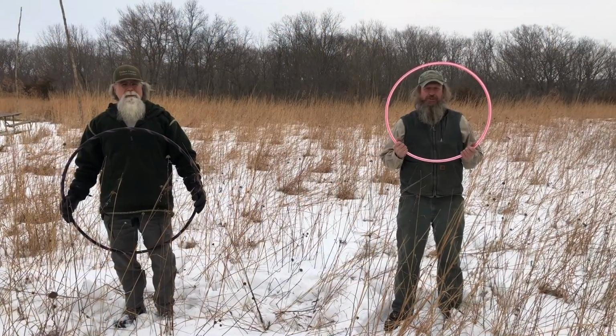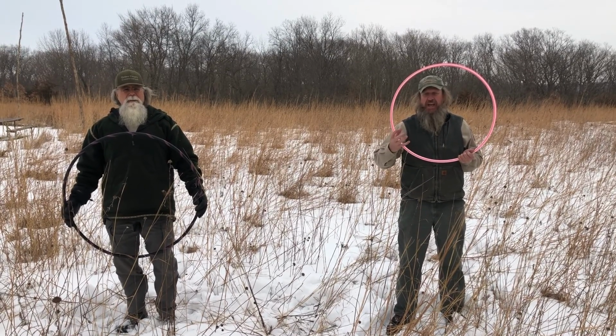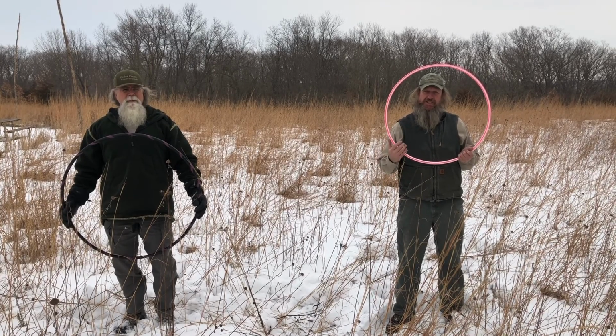So that's stratification, the process of wet and cold, and also scarification, which is the scarring of the seed.